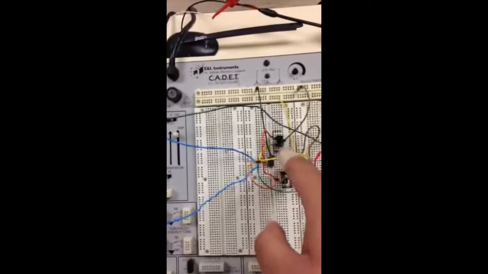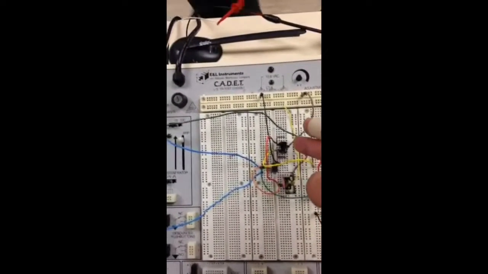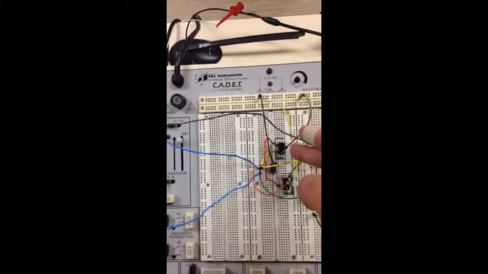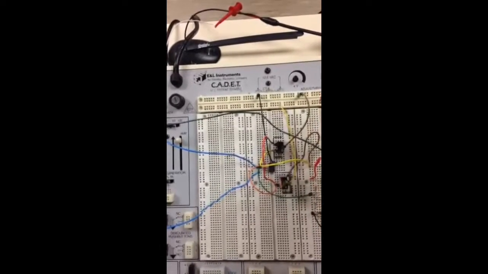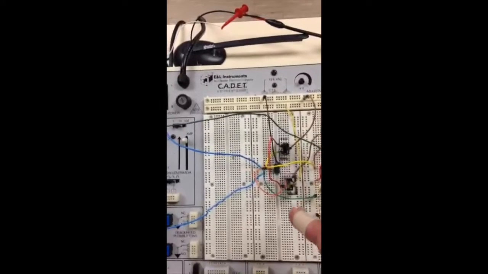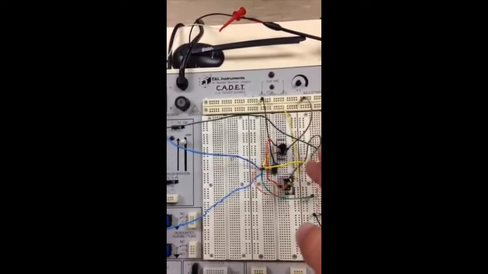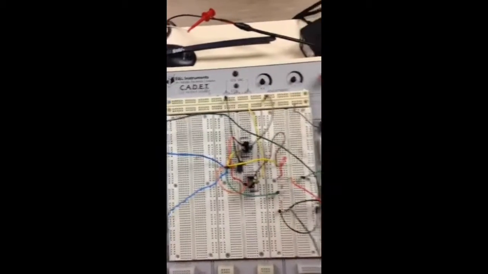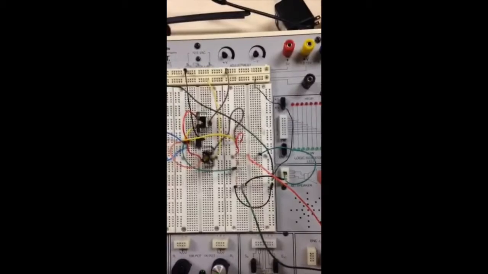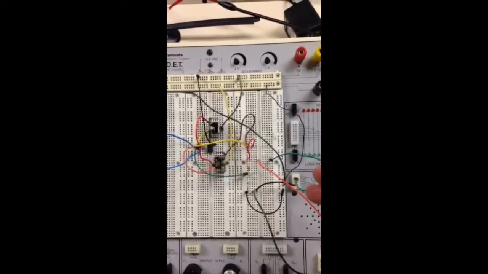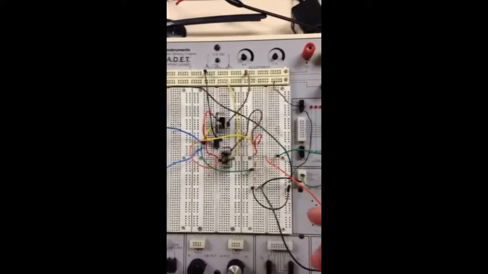Here we can see the 2 transistors, the NPN and the PNP. The NPN is powered by a 10 volt source, and the PNP is powered by a negative 10 volt source. Then at this end we have the speaker, which is connected to the output of the amplifier.